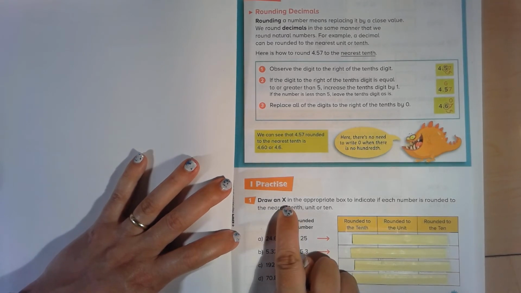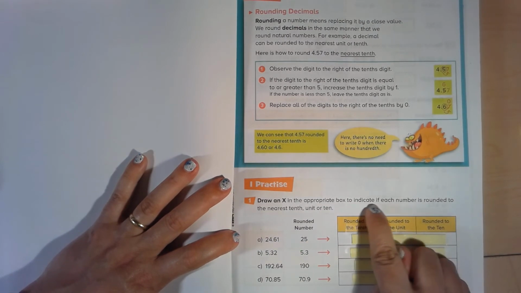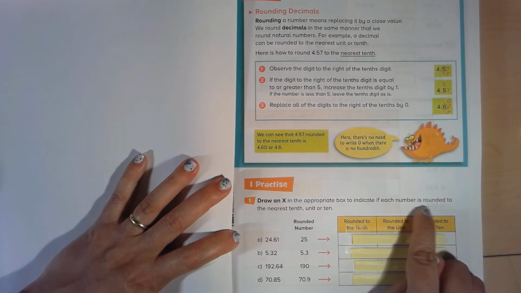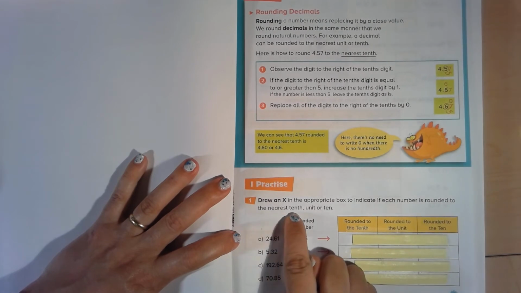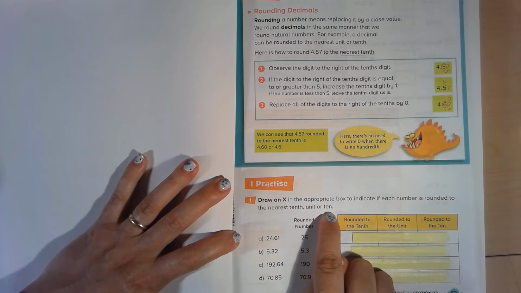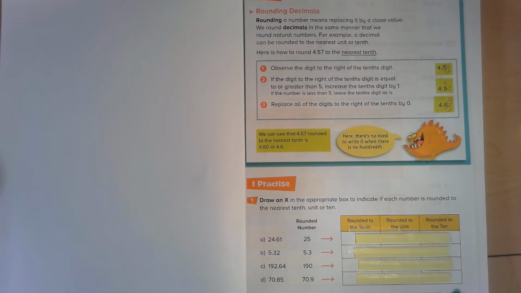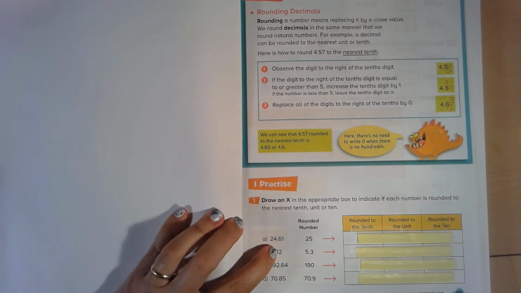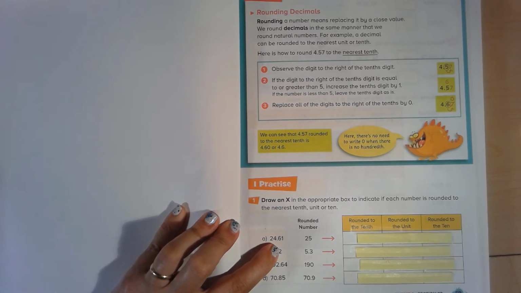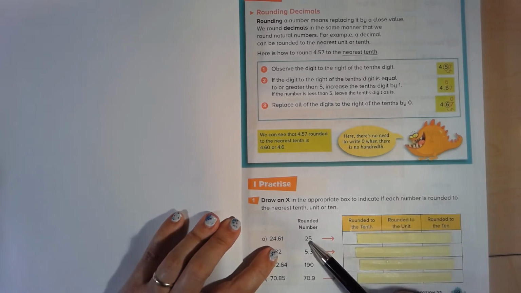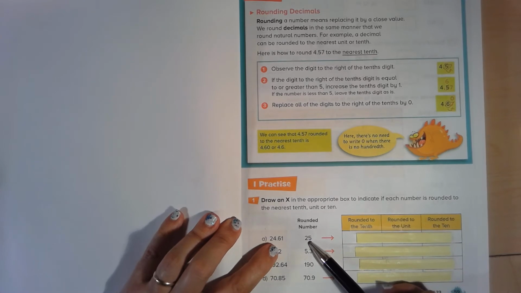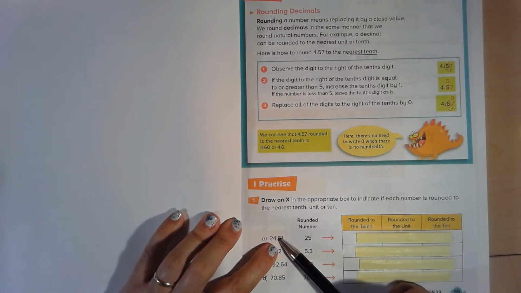Draw an X in the appropriate box to indicate if each number is rounded to the nearest tenth, unit, or 10. Okay, let's check this out. 24 and 61/100ths. Well, this one's a little tricky. There's no decimal point. When they rounded the number, they dropped off these two numbers.